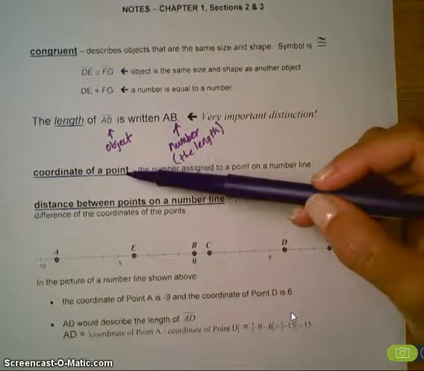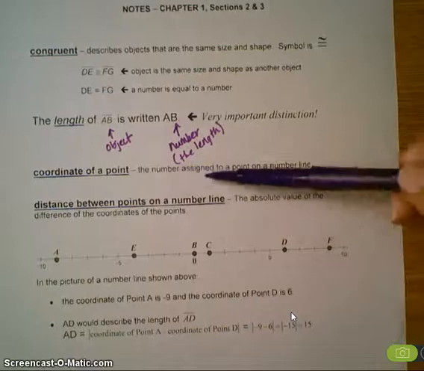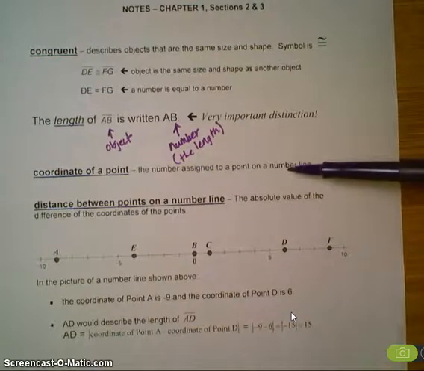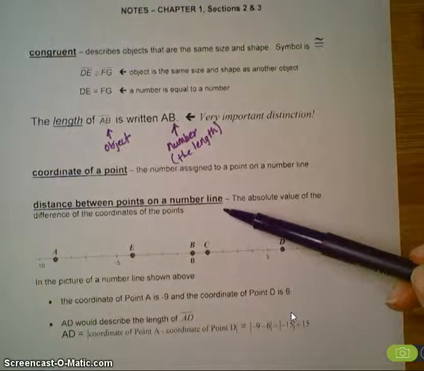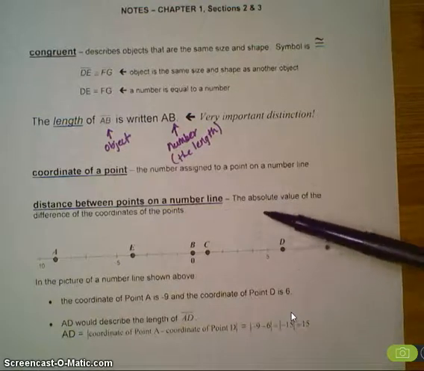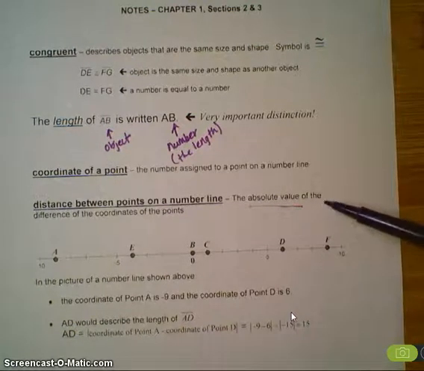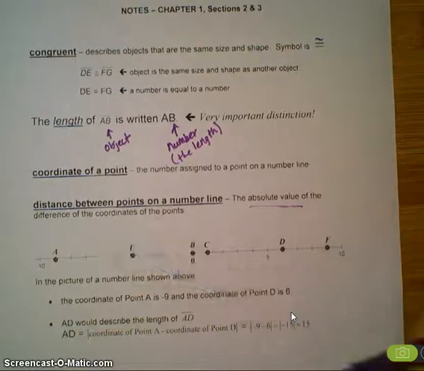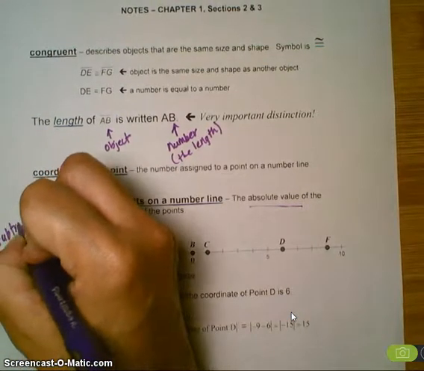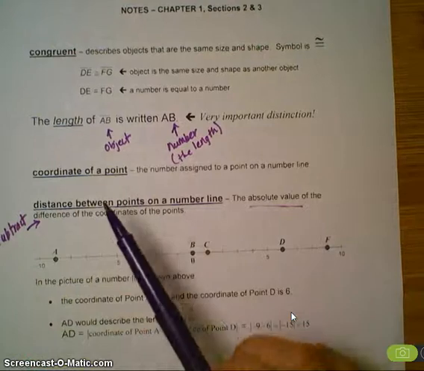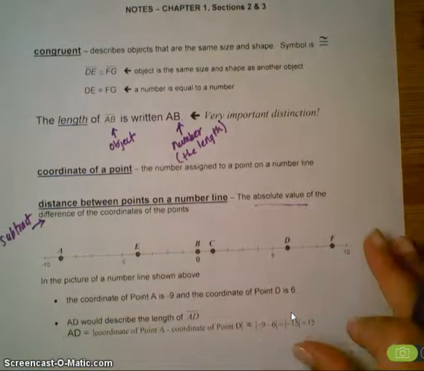Okay, more vocab. The coordinate of a point is a number assigned to the point on a number line. And you calculate the distance between points on a number line by taking the absolute value of the difference. And don't forget, difference is the fancy math word for subtract. The difference of the coordinates of the points.